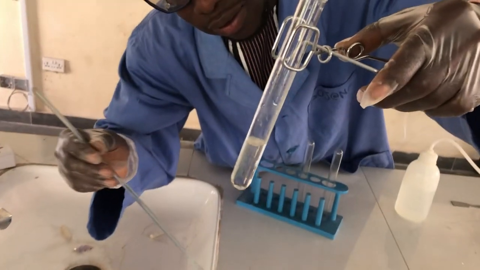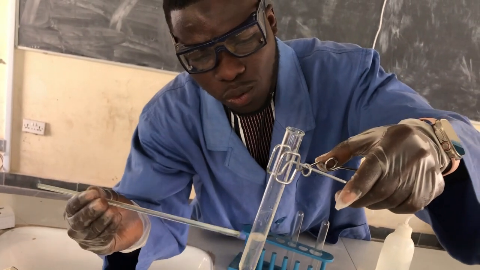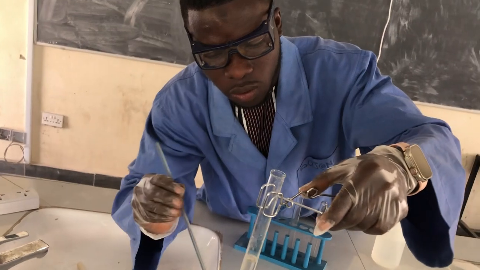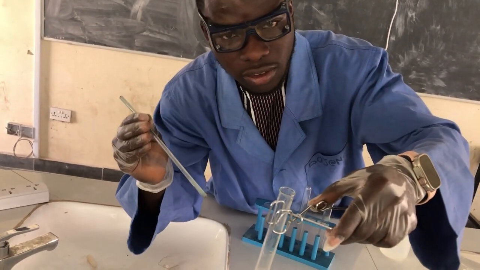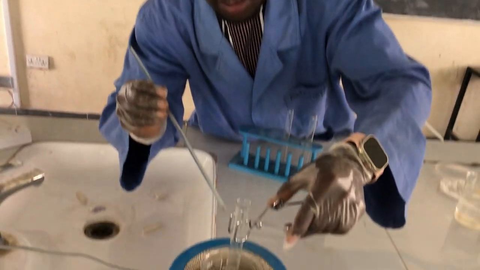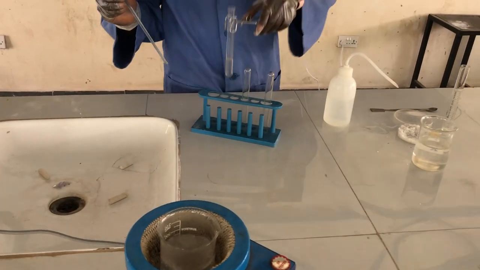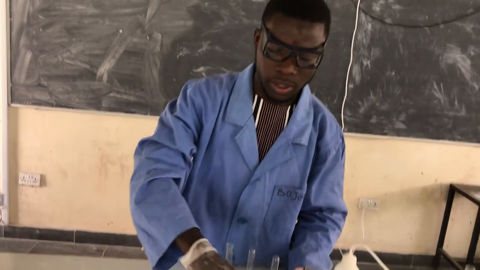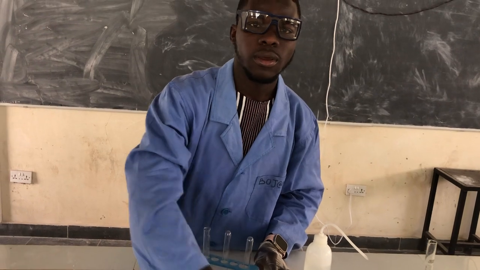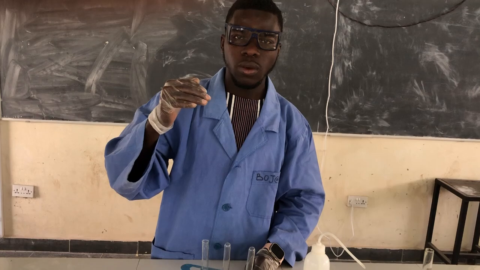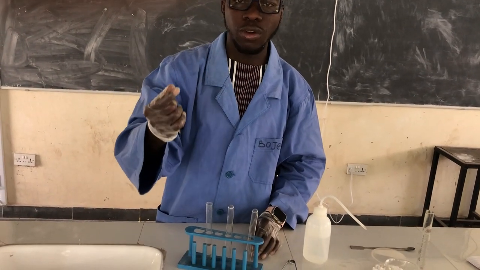So we've observed that the salt particles have dissolved. Why? Because the temperature has increased, and temperature is a factor that affects solubility. So this is an experiment that shows that solubility can be affected by either increasing the volume of the solvent or increasing the temperature of the solvent.